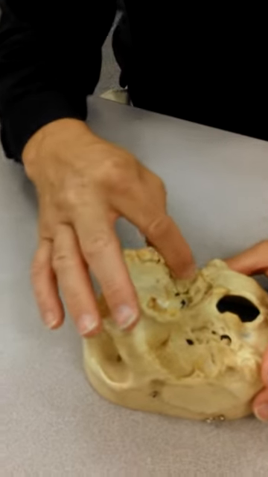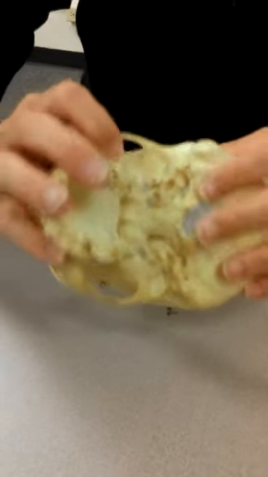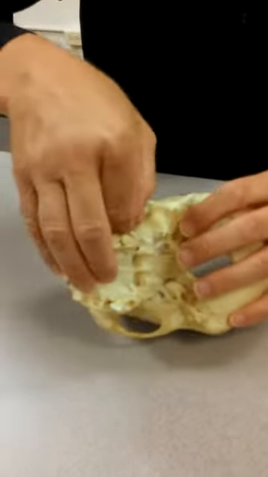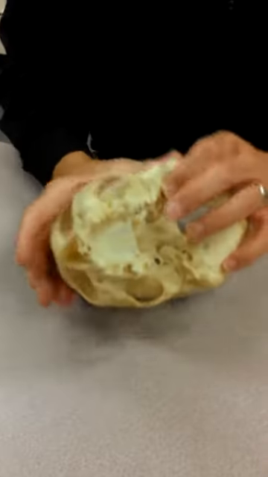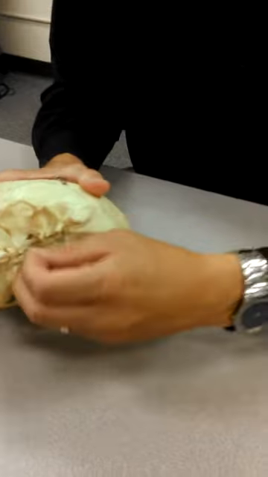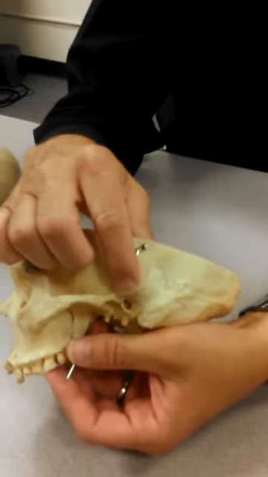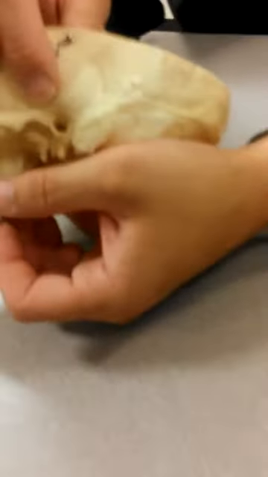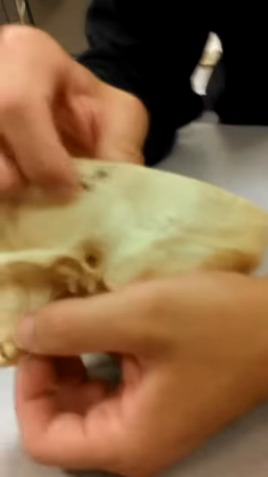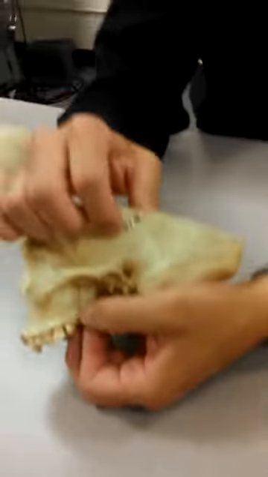And so if we put our little probe up in there and we flip the skull around so that we can see the external auditory meatus, you can see the probe coming in from the anterior wall of the middle ear space. Okay?